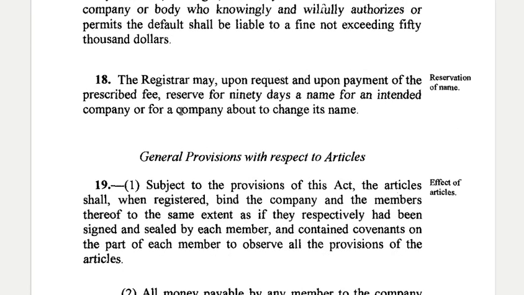Alright. Reservation of name. Section 18. The registrar may, upon request and upon payment of the prescribed fee, reserve for 90 days a name for an intended company or for a company about to change its name.